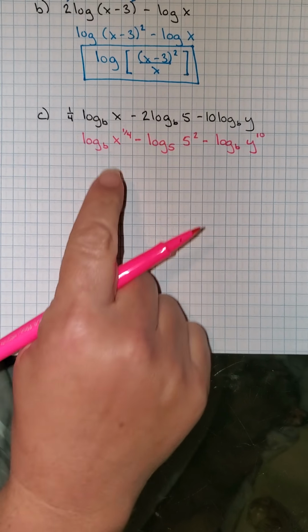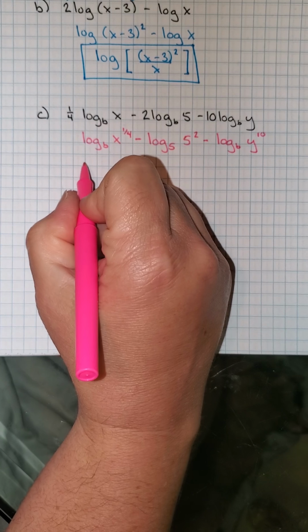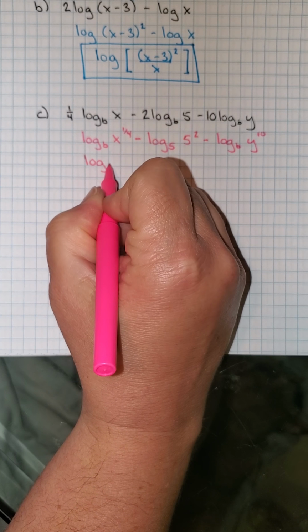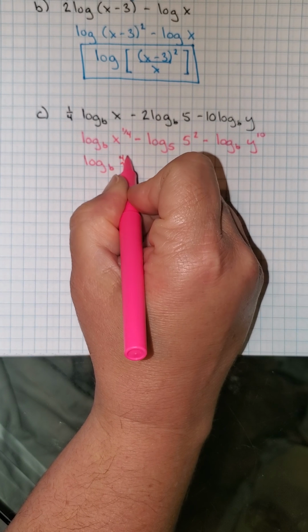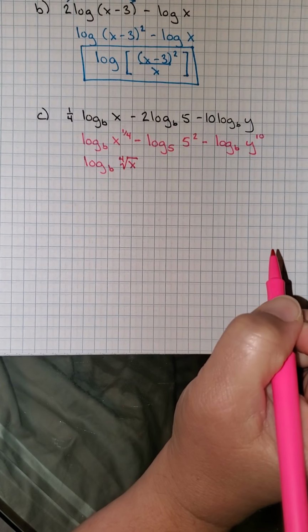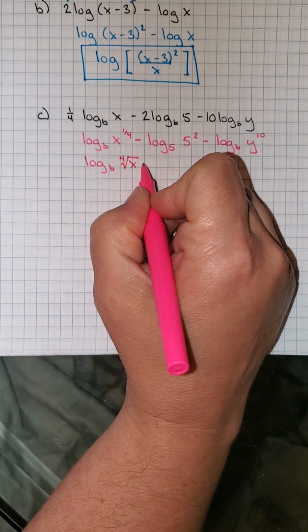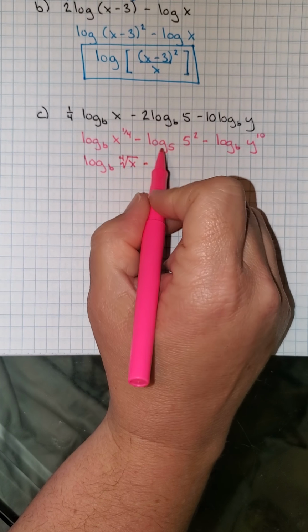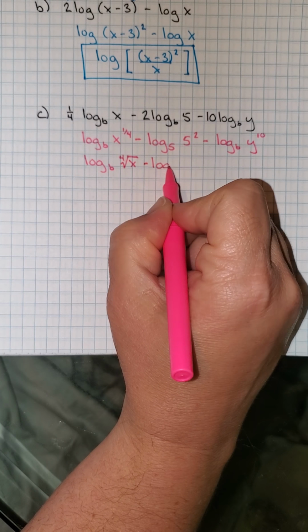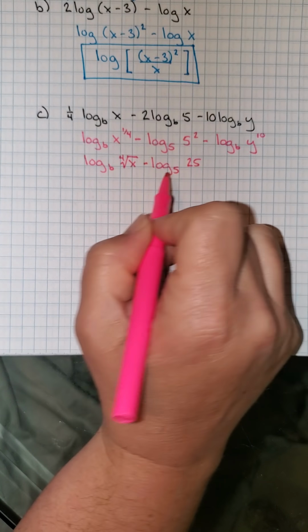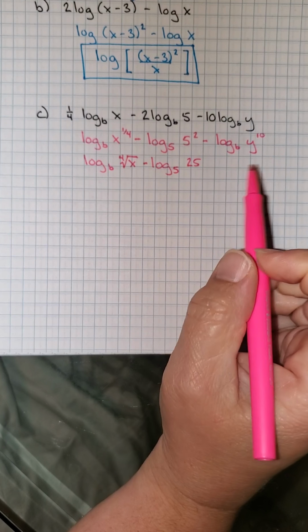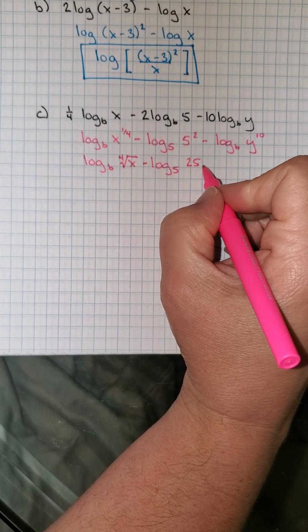We could put them together now, or we could deal with these two. The 1/4 power is the 4th root, so you could write that as the 4th root of x. And then this would be log base 5 of 25. Yes, this whole thing would just be 2, but we're not going to do that because we want to combine it all.